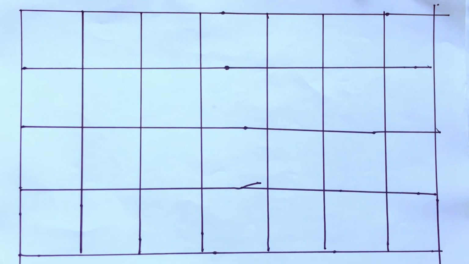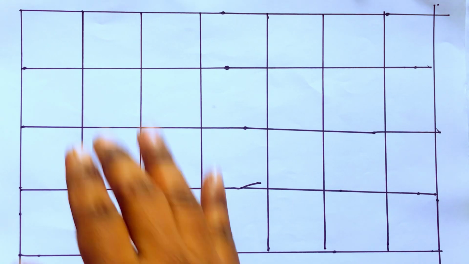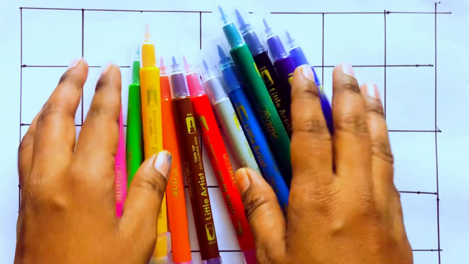Today we are going to learn capital alphabets. Okay, let's introduce some color pencils.